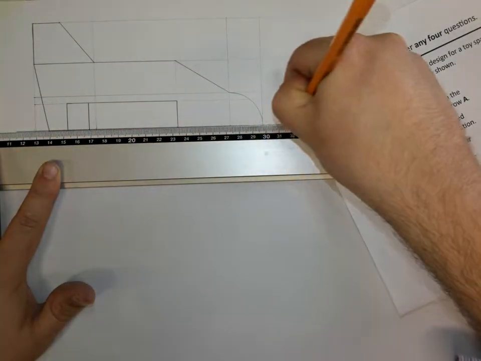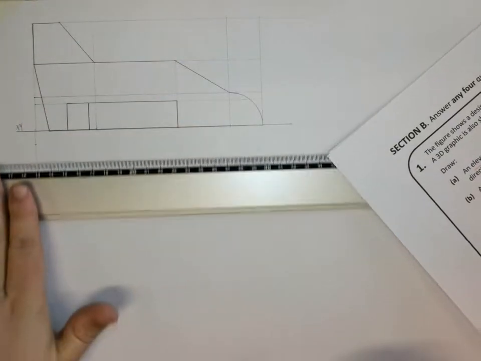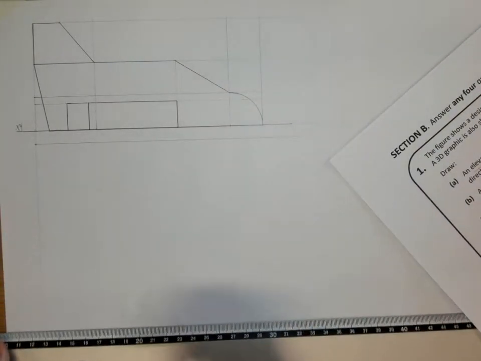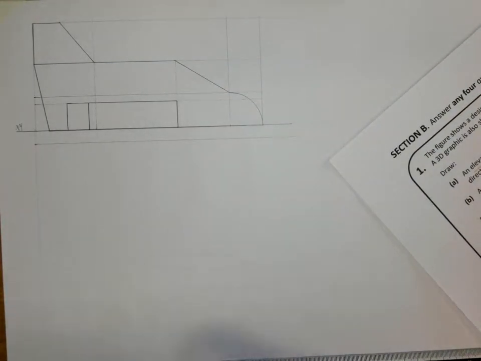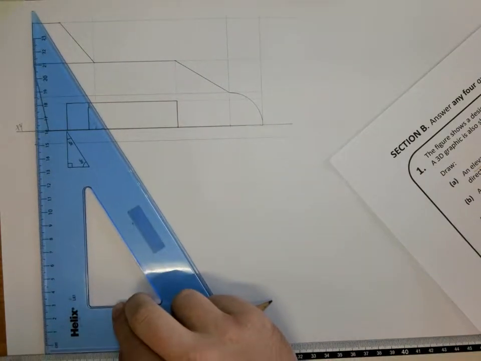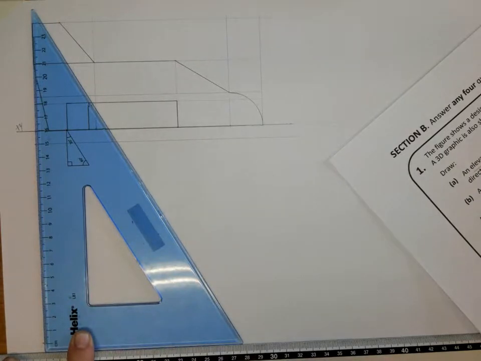There's my XY line. So line across here. I went down 150 because 60 plus 30 is 90 plus 60 again gets us to 150. So there, I marked 150.